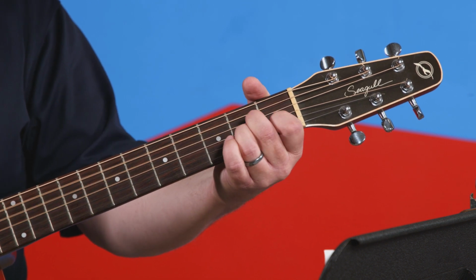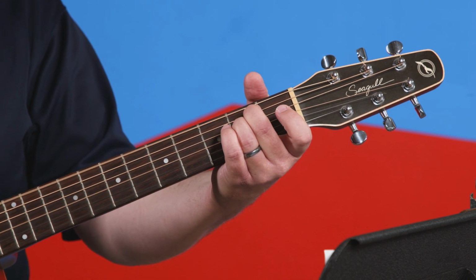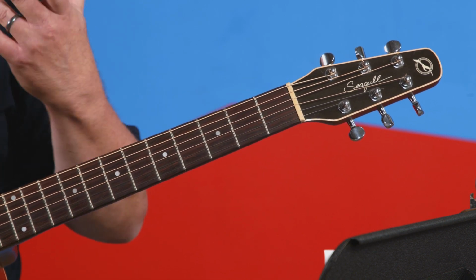Okay? So, hopefully that helps give you a little bit of a roadmap for how to be able to memorize some of these chords. The next one we want to look at, and one that we're probably not going to play a ton of right now, but I do want you to know it, and that is the D minor chord.